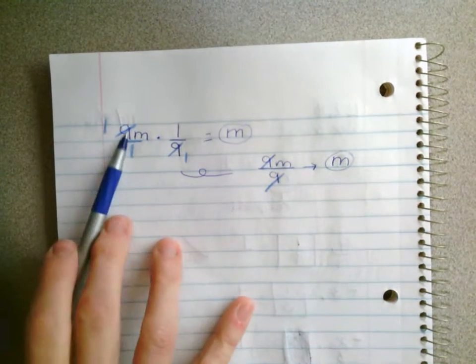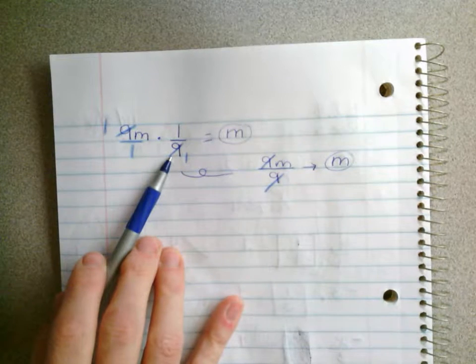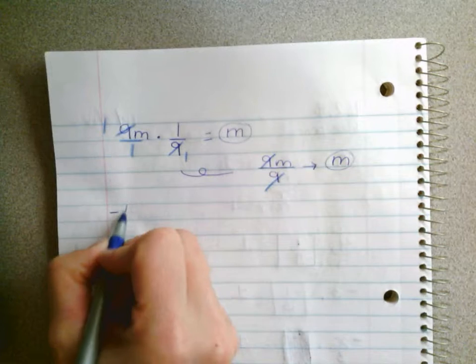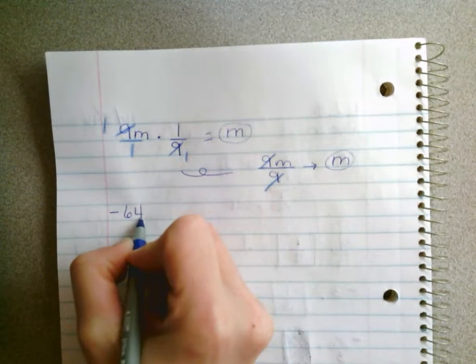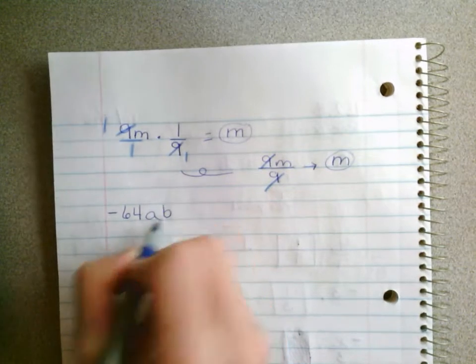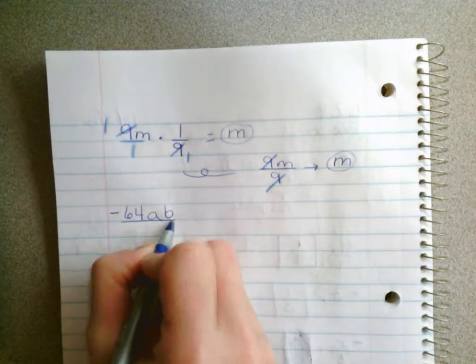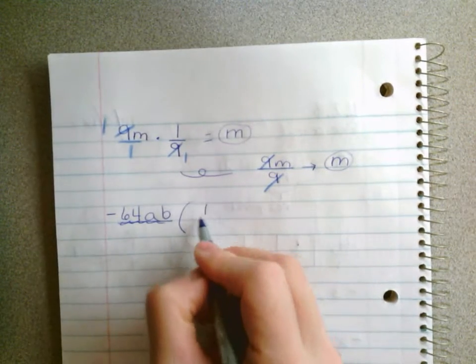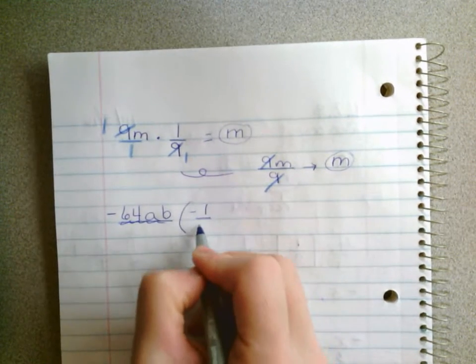These reduced each other completely. This last one I want to show you doesn't reduce it completely, but it reduces it somewhat, which is helpful anytime. 64ab, whoops, ignore that for a minute, times negative 1/8.